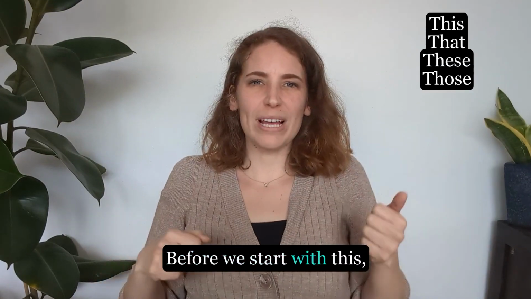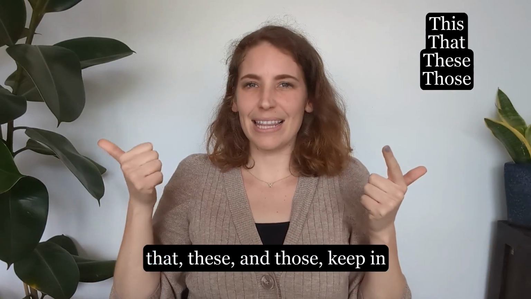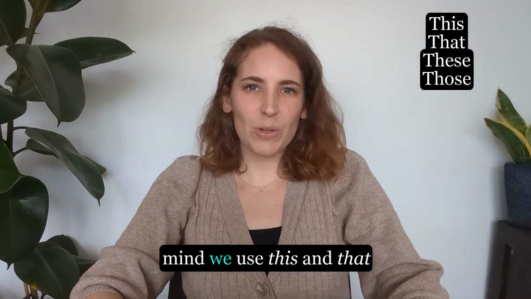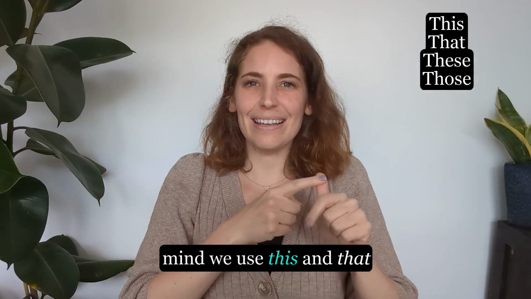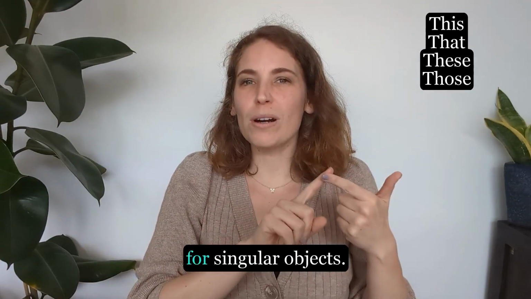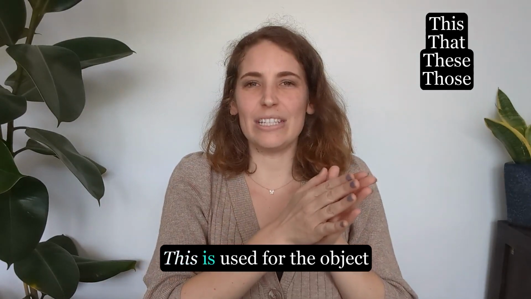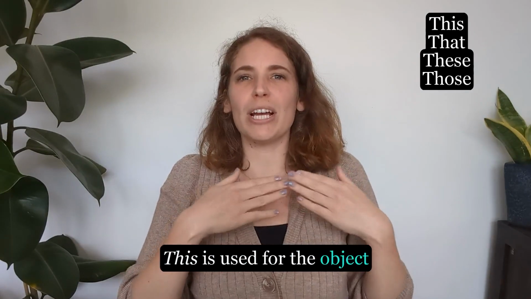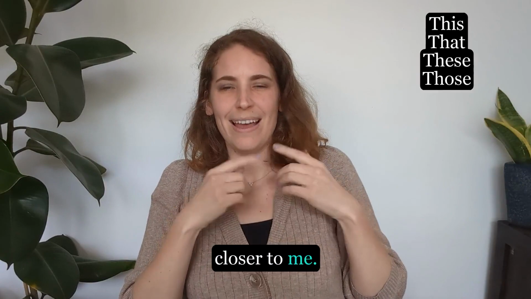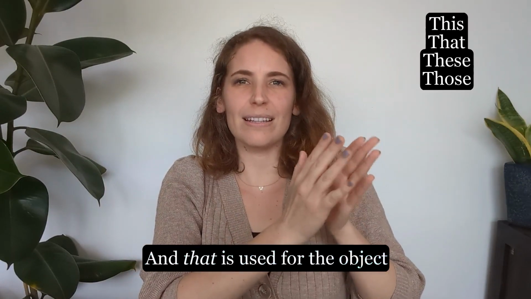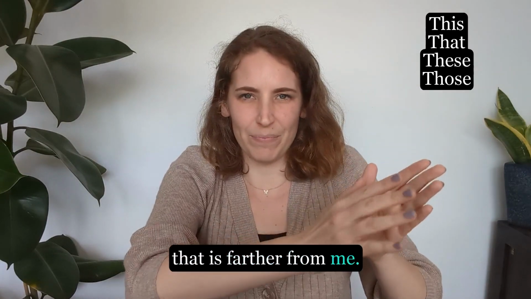Before we start with this, that, these, and those, keep in mind we use this and that for singular objects. This is used for the object closer to me, and that is used for the object that is farther from me.